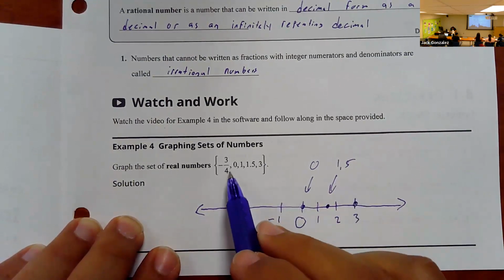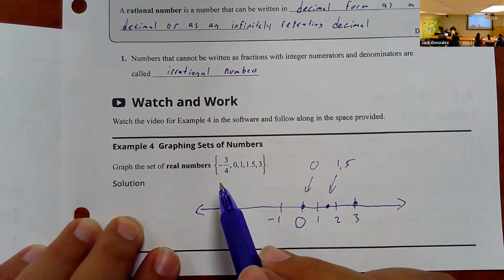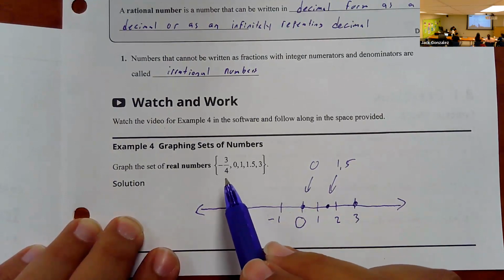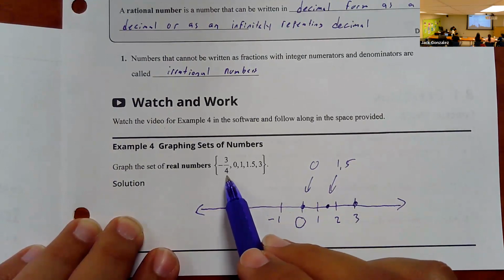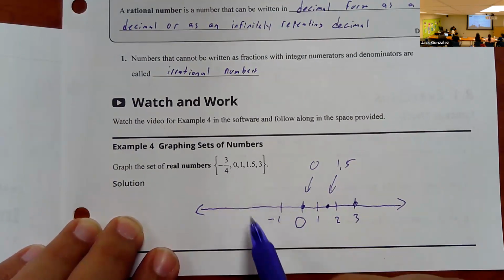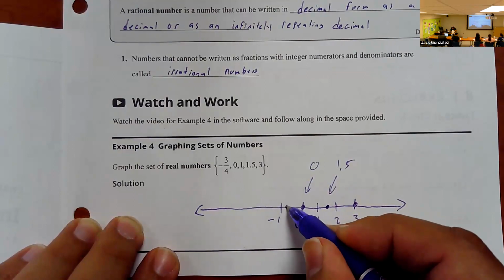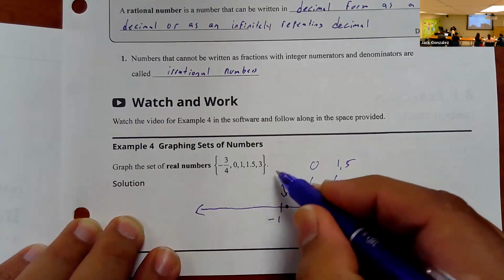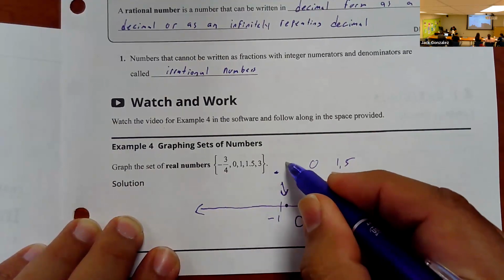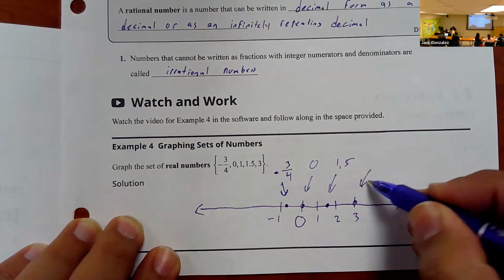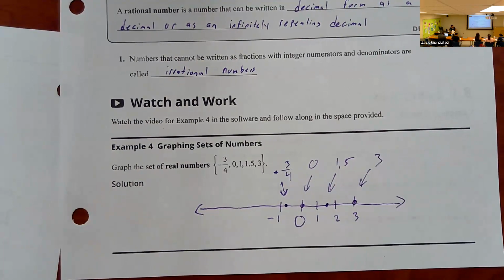3/4, what is that? What is this as a decimal? Yeah, negative 0.75, is that beyond -1? Or is it right before? No, that's right before. This would be right here, right? About. So no big deal. If you graph this on your homework or on paper, it shouldn't be a problem, right? Okay.